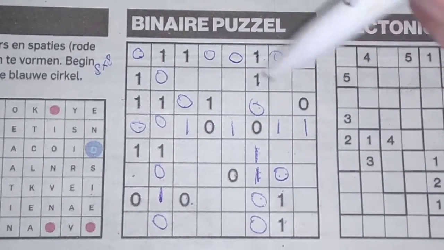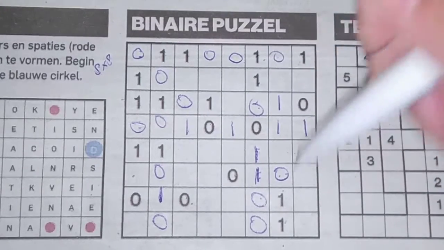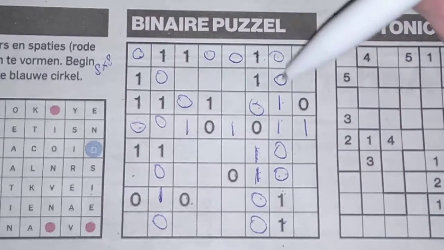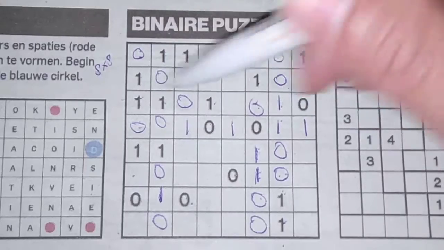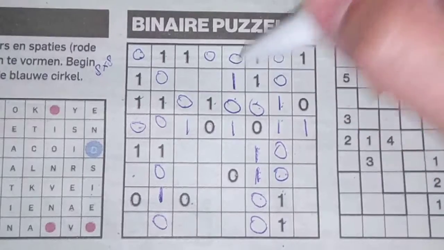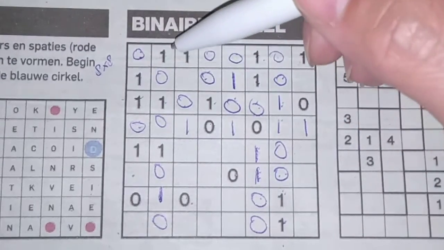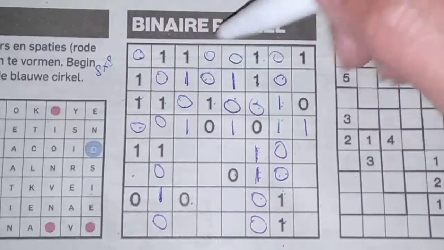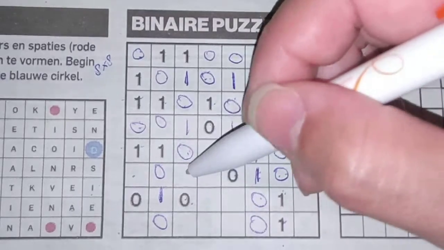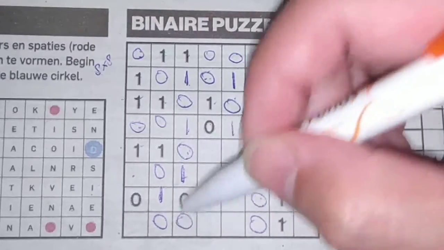And then between 2 O's comes a 1. 1, 2, 3, 4, 4 ones, so the rest are O's. Between 2 O's comes a 1, double 1 here and O, then O. Between 2 O's comes a 1, double 1 here and O, then O. Between 2 O's comes a 1, 1, 2, 3, 4, 4 ones, so the rest are O's.